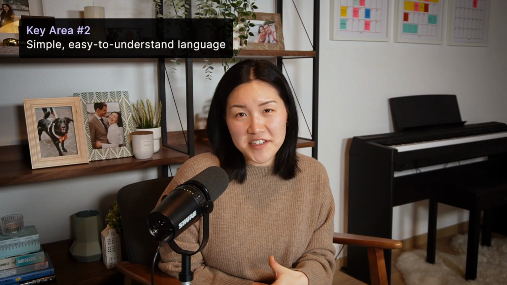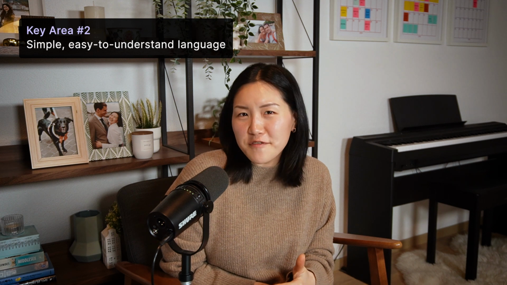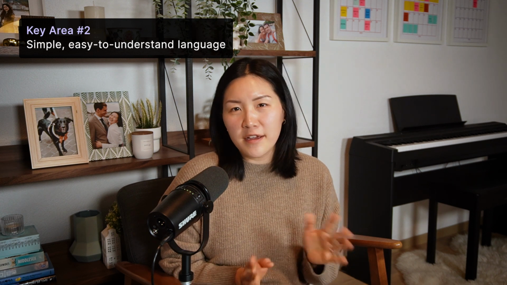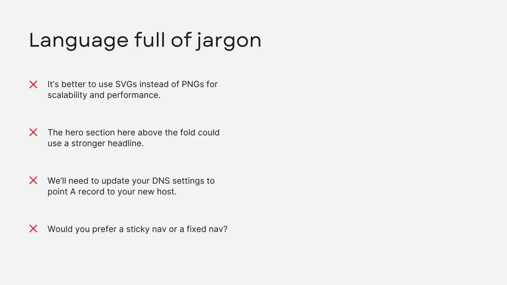Many designers unintentionally use language that's full of jargon and rooted in geography-specific assumptions. So here's what I'm talking about. Here's some examples. It's better to use SVGs instead of PNGs for scalability and performance. The hero section here above the fold could use a stronger headline. We'll need to update your DNS settings to point this A record to your new host. Would you prefer a sticky nav or a fixed nav? All of these things may sound super straightforward to you, but your client probably doesn't understand what these words and phrases mean.